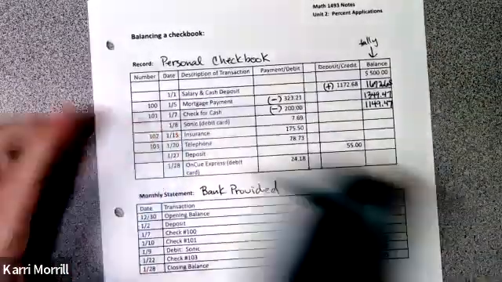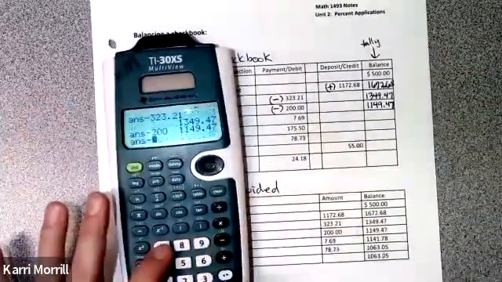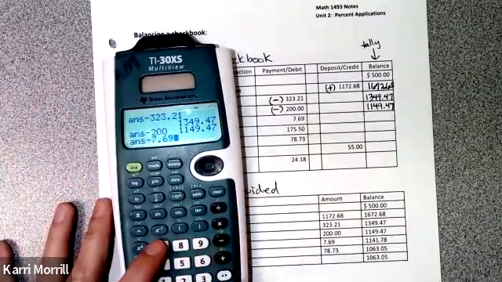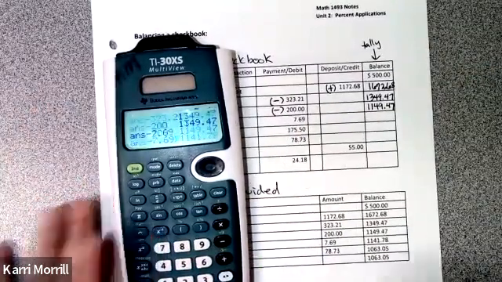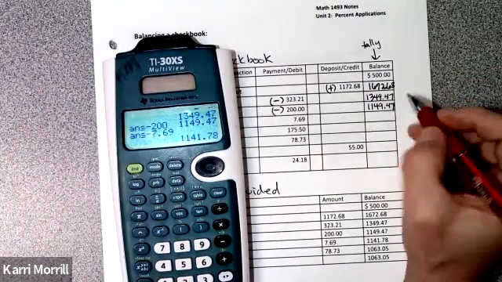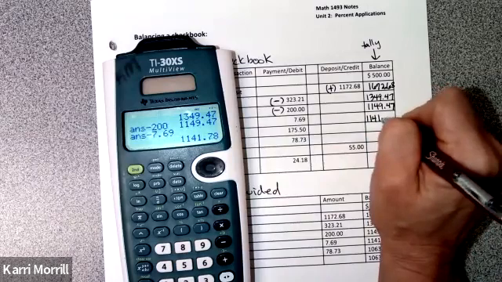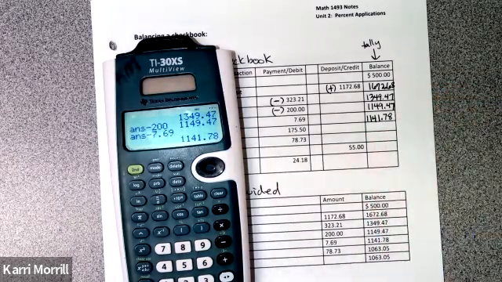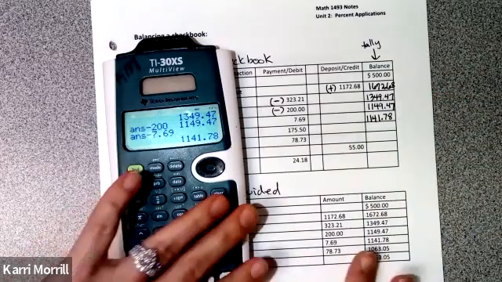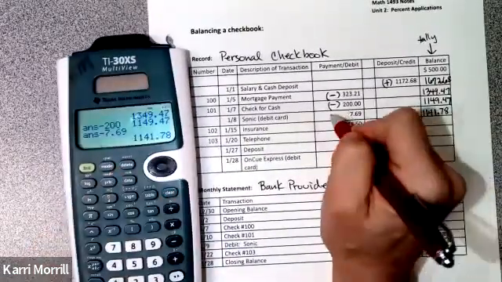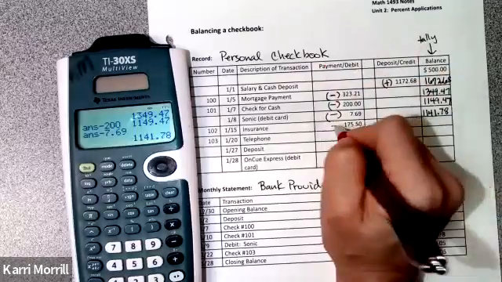Maybe you went to Sonic and got an ice cream. I feel like Sonic ice cream is kind of expensive, so that's why I said that. Maybe it's not, but it's $7.69. So $1141.78 is now our new balance after we went to Sonic. Each of these that are going to be here, you're always subtracting.